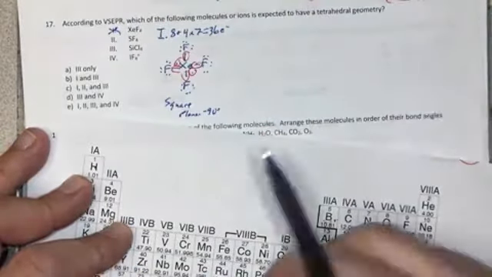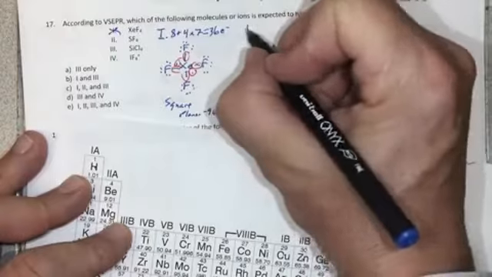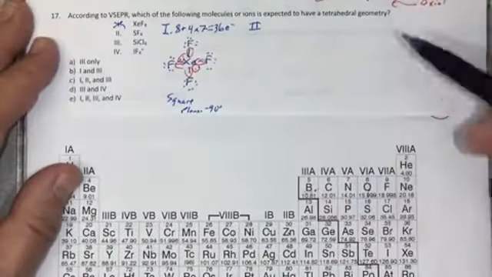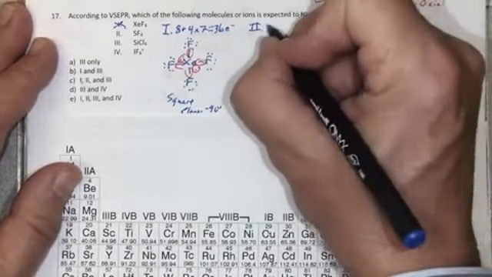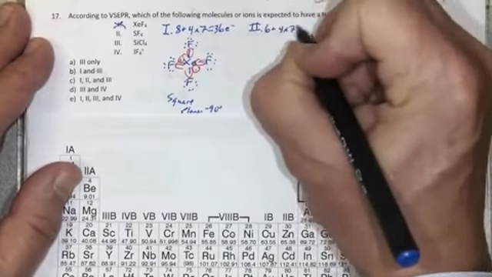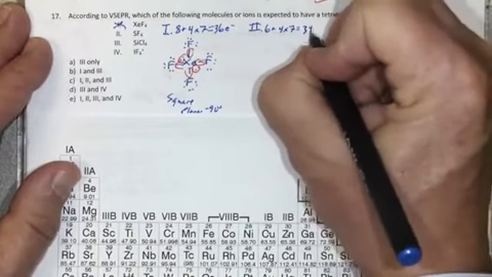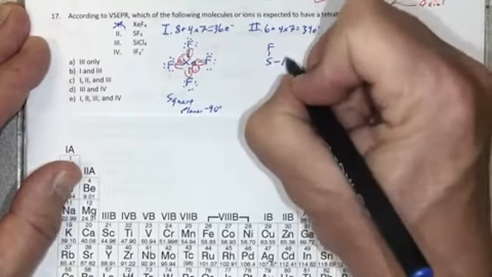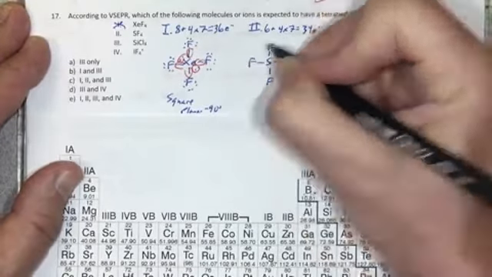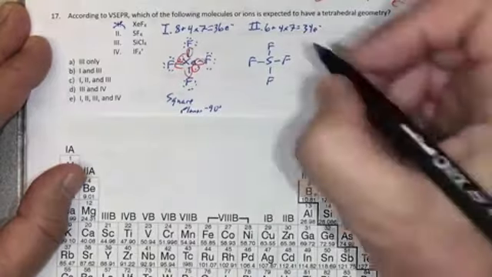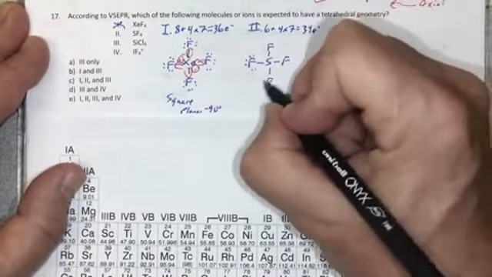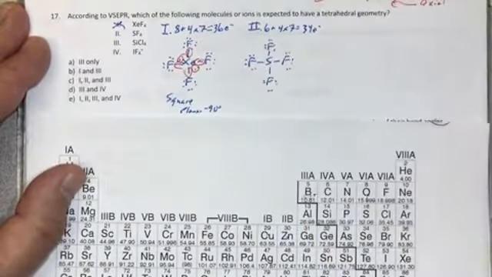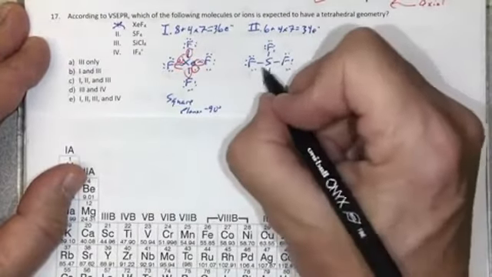Let's go to sulfur tetrafluoride. Sulfur tetrafluoride, Roman numeral 2. I add up the valence electrons, and sulfur has 6 valence electrons. Each fluorine, 4 times 7, 28 plus 6 is 34 electrons. So sulfur is attached to 4 fluorines, 2, 4, 6, 8 electrons. Next, we complete the outer octets first, 10, 12, 14, 16, 18, 20, 22, 24, 26, 28, 30, 32 electrons, and we have to put the leftovers on the central atom.